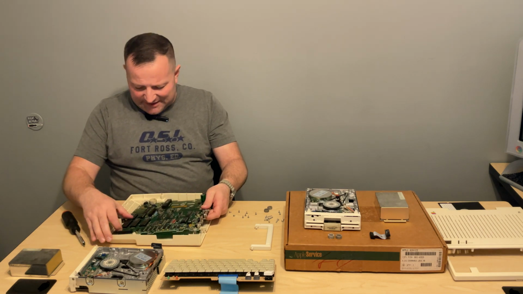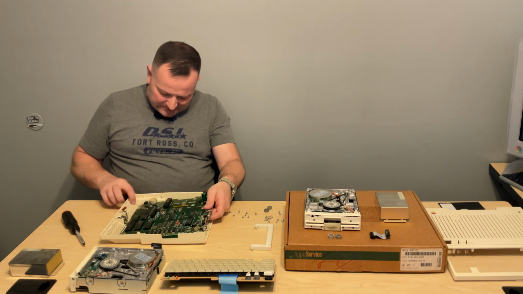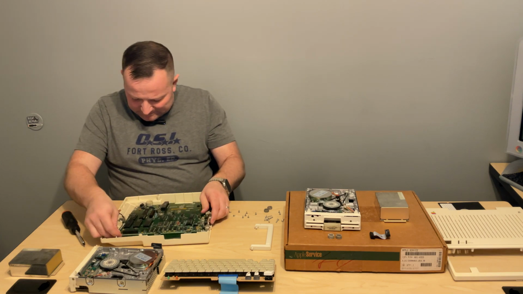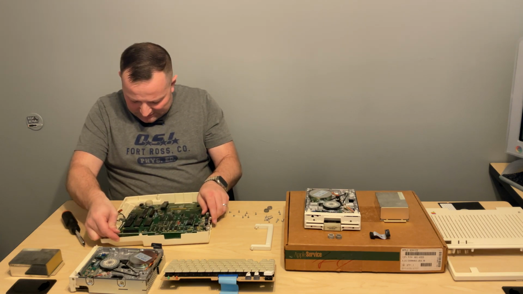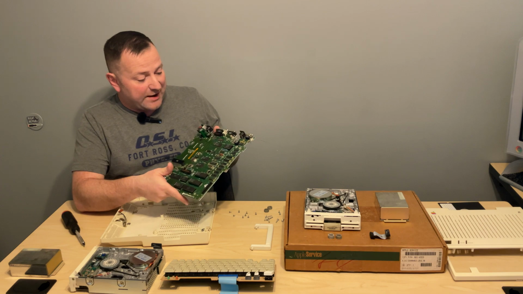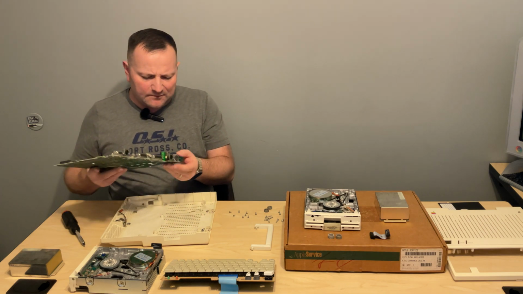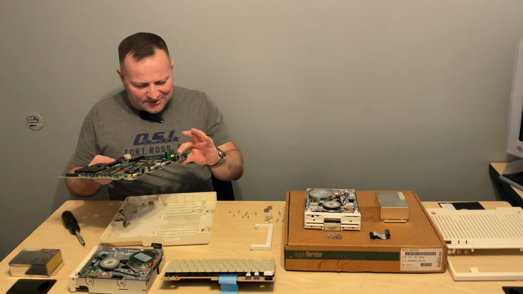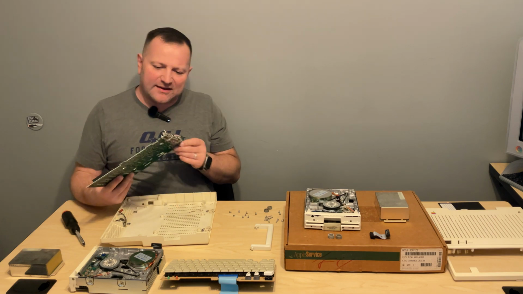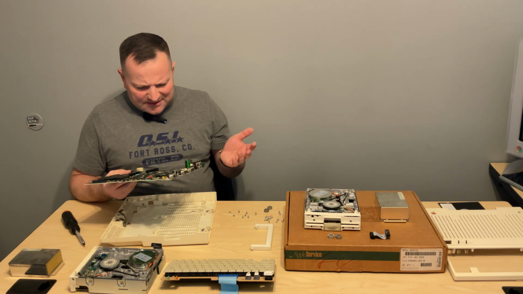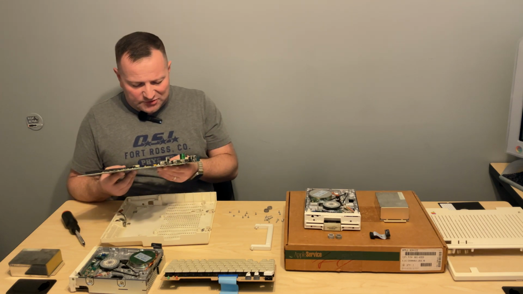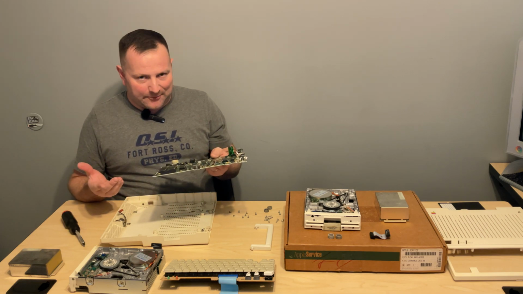Do have to be a little careful getting this volume control and volume jack out. And there we go. So this is like a brand new board. Power connector is a little chalky. That plastic did age. Everything else on here though looks great. Even the capacitors, there's not a lot of them, but the ones that are on here aren't leaking. There's no bulging.